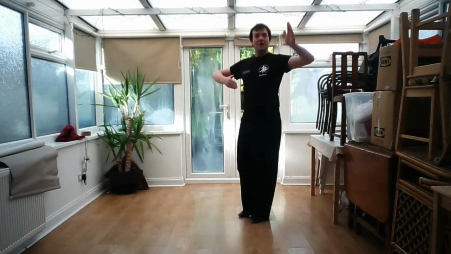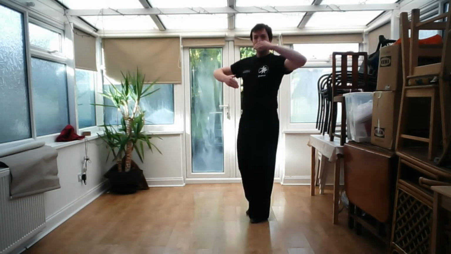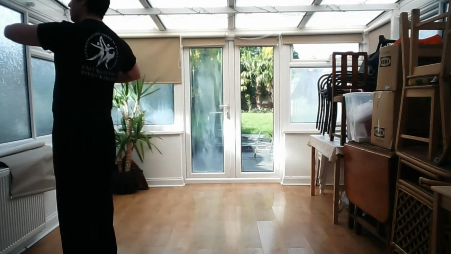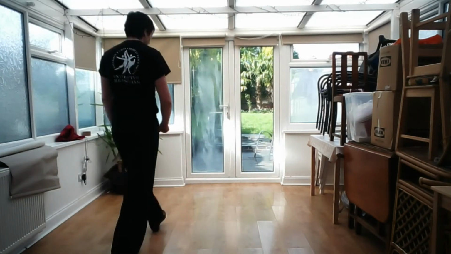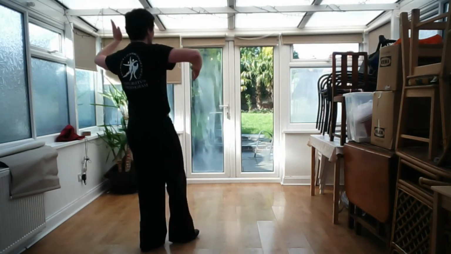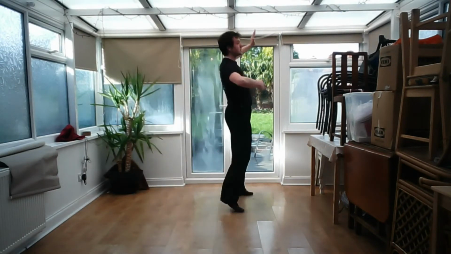So for leaders, we're starting on the left leg, and we lower through the left leg with the right leg free. 1, 2, 3. I'll do it again in this direction so you can see it from this side. So again, we lower through the left leg, stretch the right leg out. 1, 2, 3.